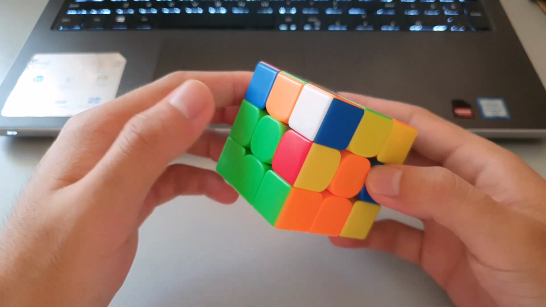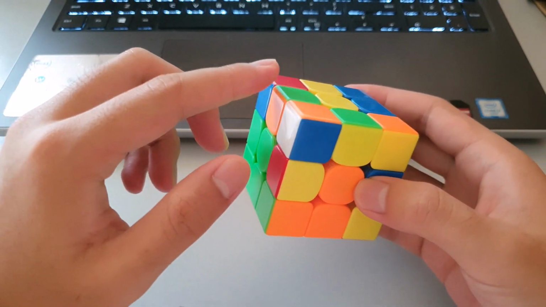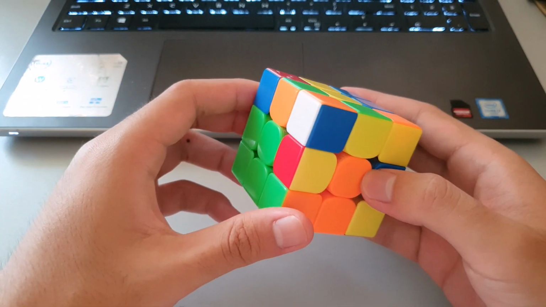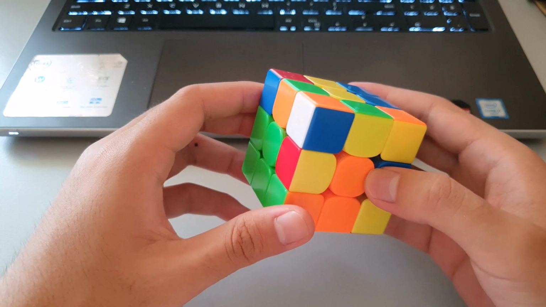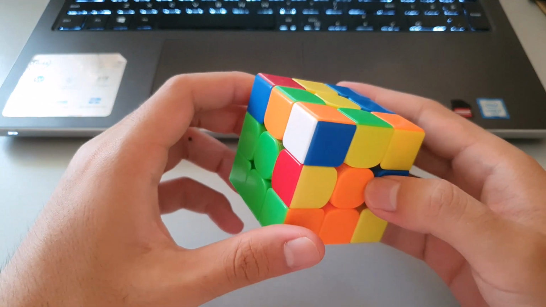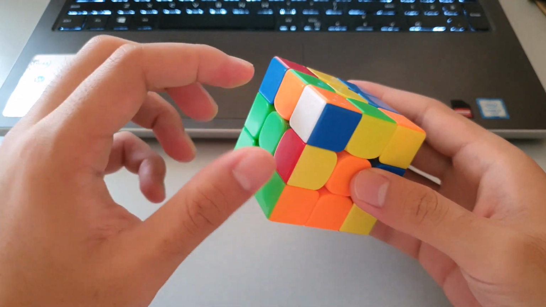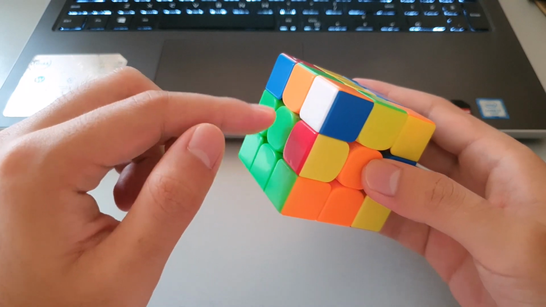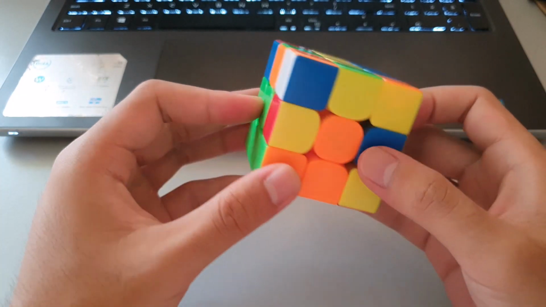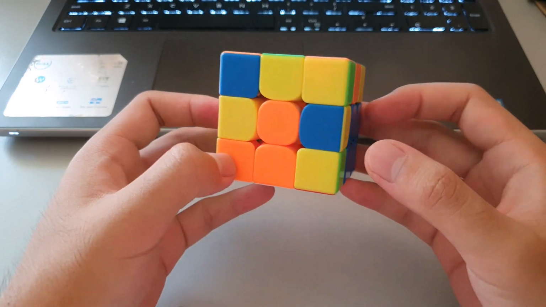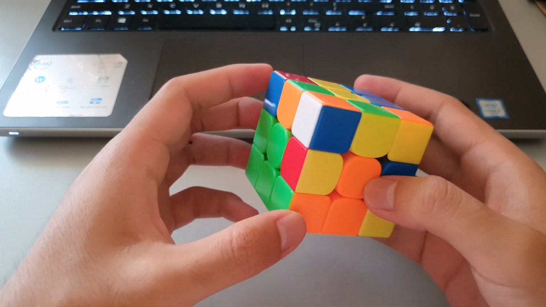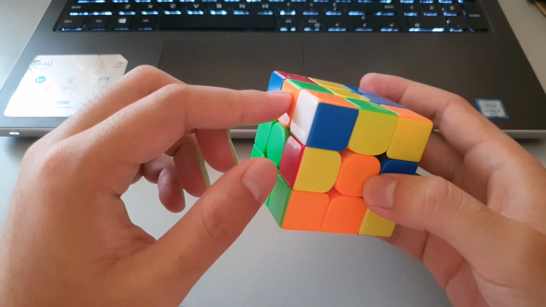So looking at this case, this corner and this edge are actually pretty similar to the last one, but in this case the edge is not oriented. And the way to tell is that the side color here is orange. And if we look at either one of the side centers, both are not orange. And so that's a way to tell that this edge is not oriented.